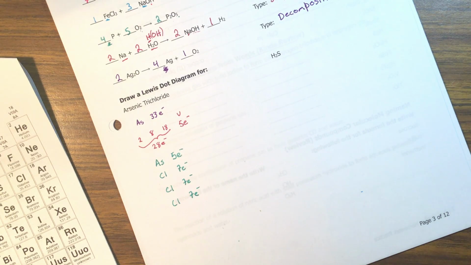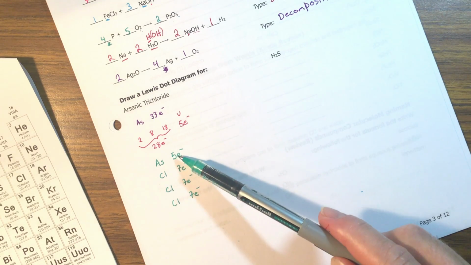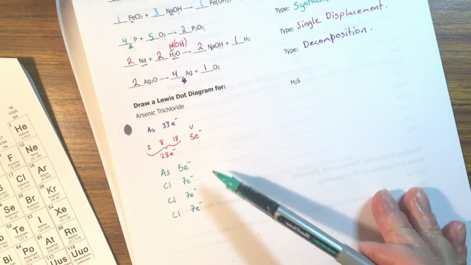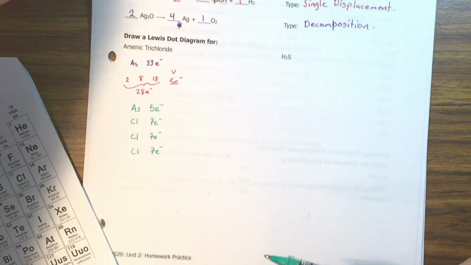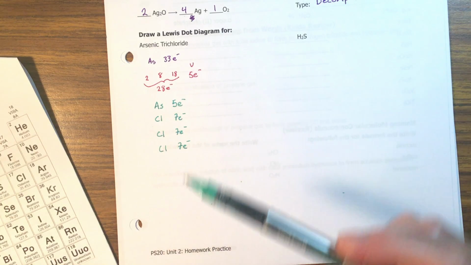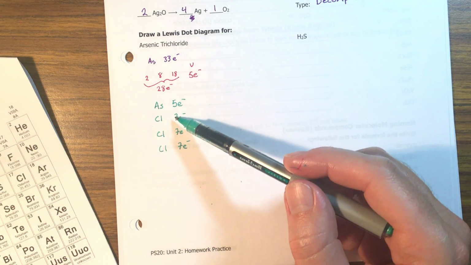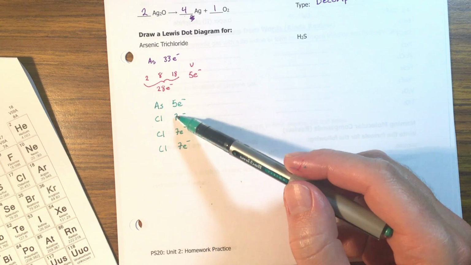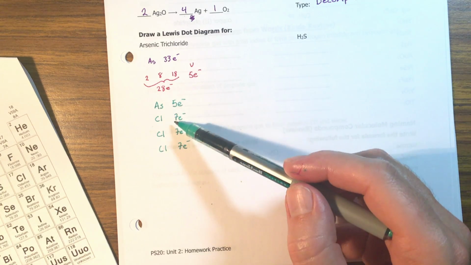I should give them a different color. So arsenic needs 3 more electrons in its valence shell. Where is it going to get those 3 electrons from? Well, it's going to share one from each chlorine. Each chlorine needs 1 more electron in its valence shell, so it's going to share 1 from arsenic.